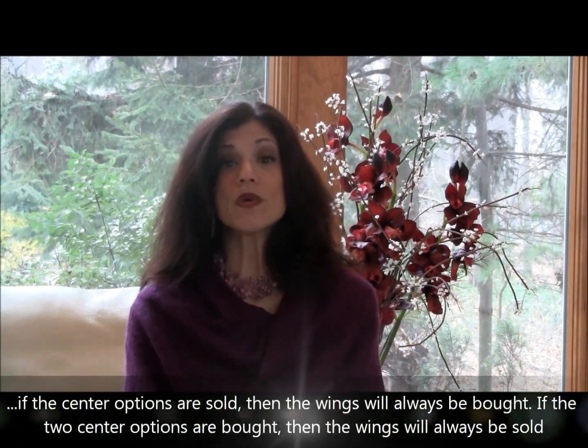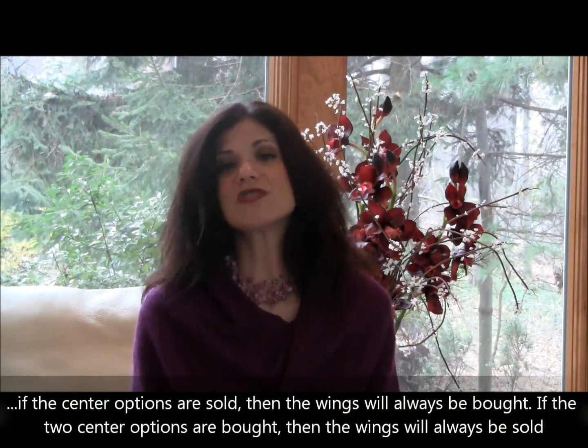In the iron butterfly, if the center options are sold, then the wings will always be bought. If the 2 center options are bought, then the wings will always be sold. This relationship between the center options and the wings will always determine if you are buying the butterfly, being long the butterfly, or selling it, being short the butterfly.